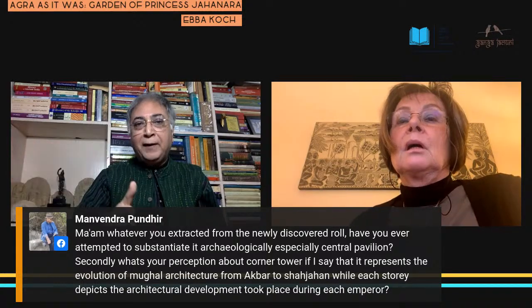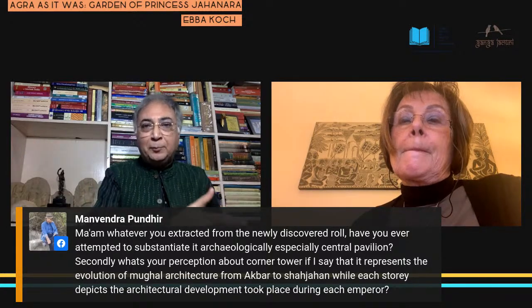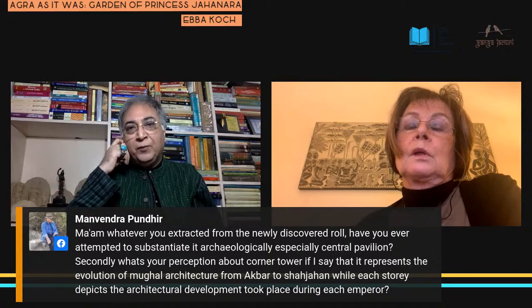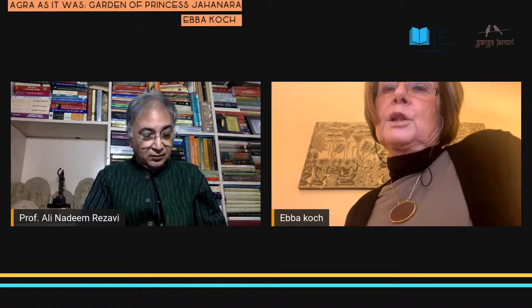He finds that the original structure was built by Akbar, then by Jahangir, and then by Shah Jahan. So what's the theory, which structure was built by Akbar? I mean, that is what he's asking. He says one of the towers has an evolutionary character. Of the Jahanara garden, I'm not sure whether I understand the question correctly, because this garden shows no traces of Akbar's period.